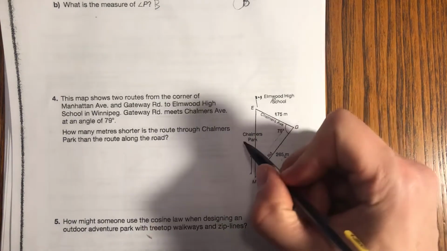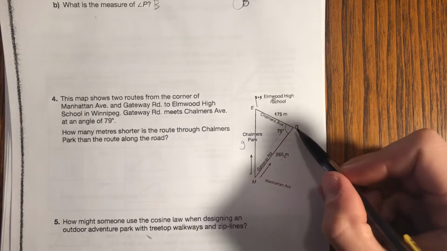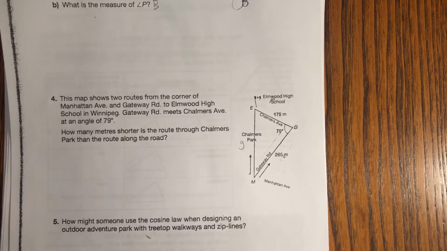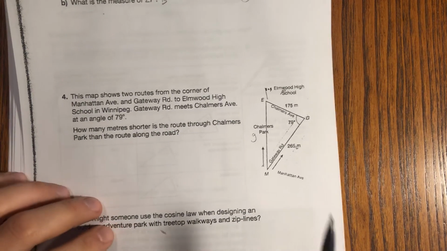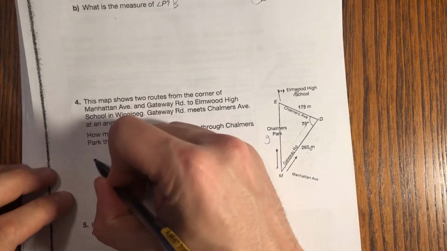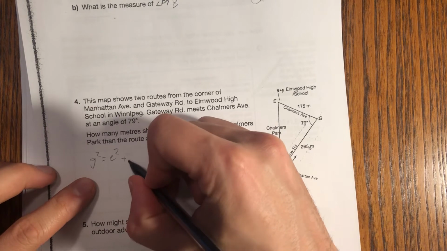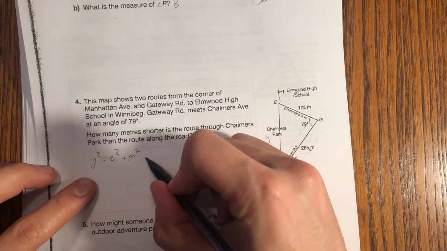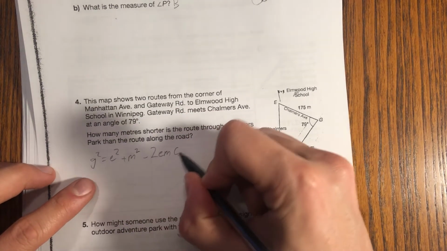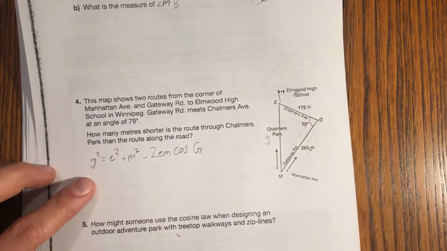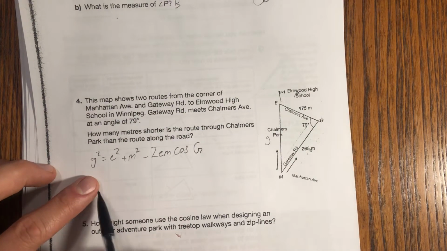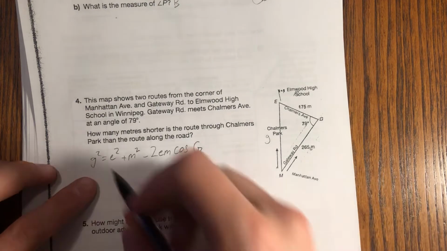So we're looking for little g, big G, E, M. I'll show you just a normal way to do it. G squared equals E squared plus M squared minus 2EM cos big G. That's the formula. Plug it in.